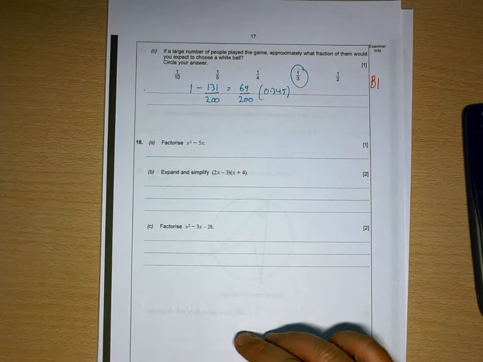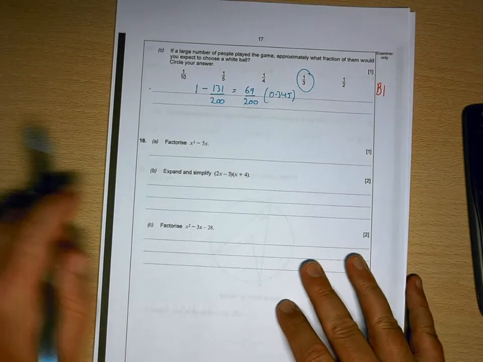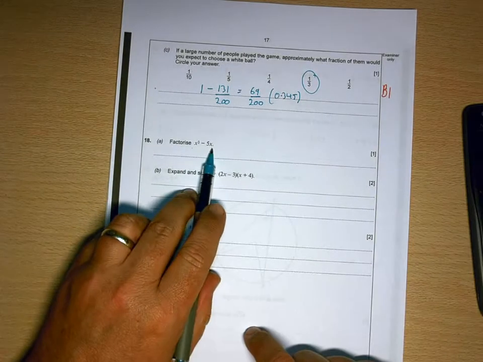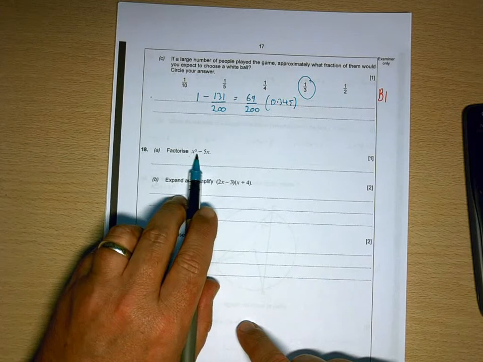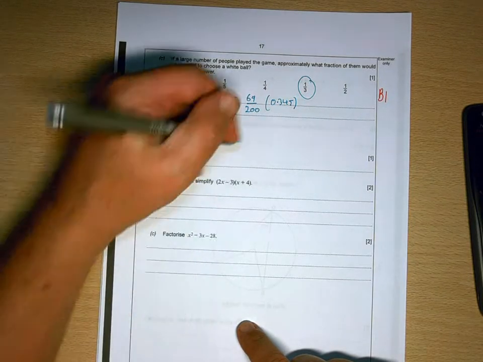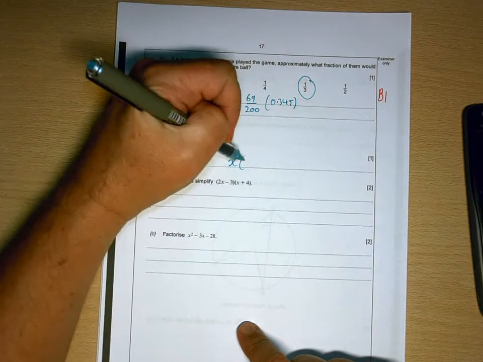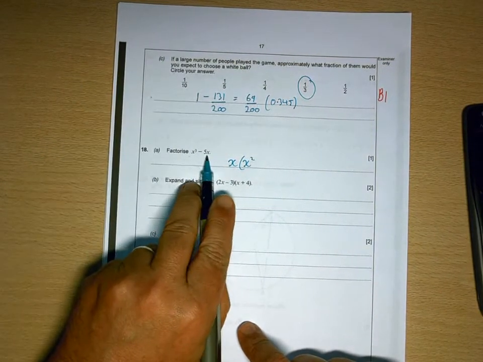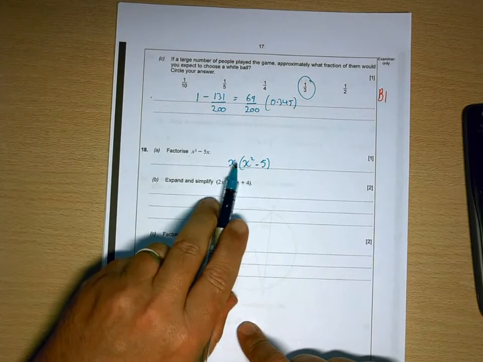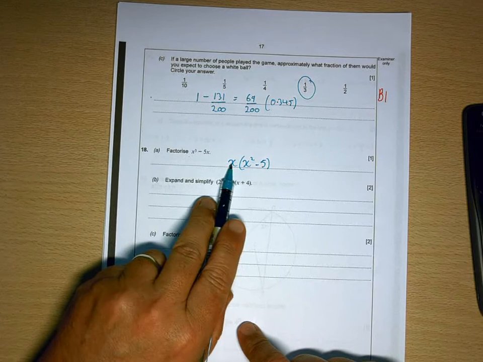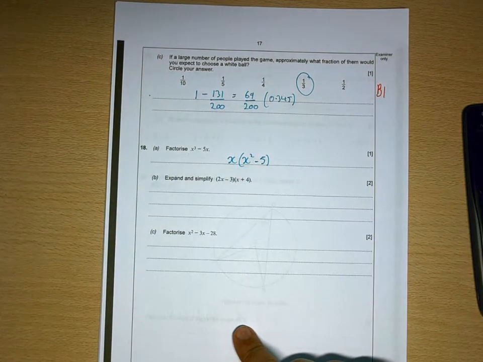Question 18, factorising. First one is a common factor. So you're looking for what the most you can take out of each part of it. Well, I can only take an x out. If I take an x out of that, it leaves me x squared. If I take an x out of that, it leaves me take 5. Check by multiplying back out. X times x squared is x cubed. X times minus 5 is minus 5x.